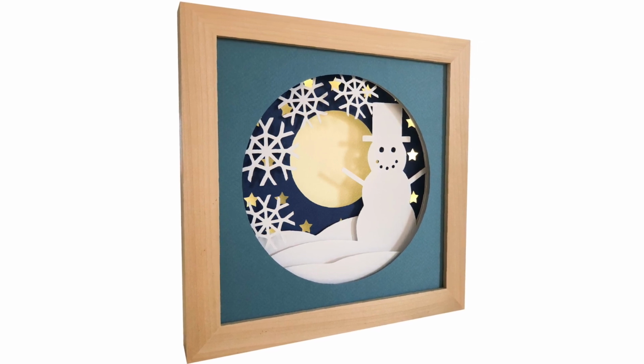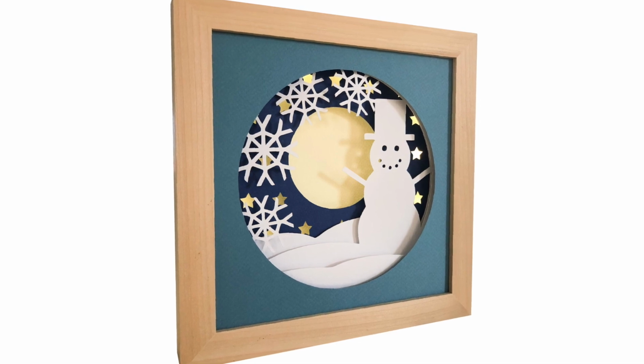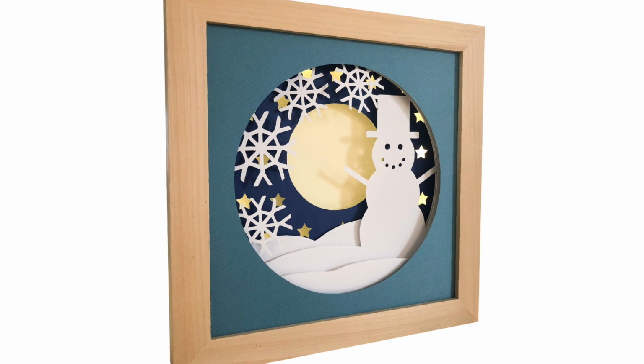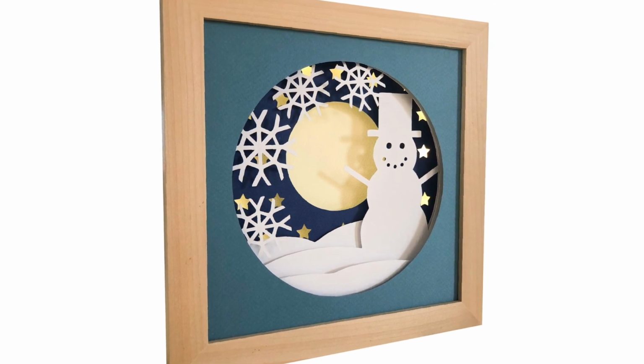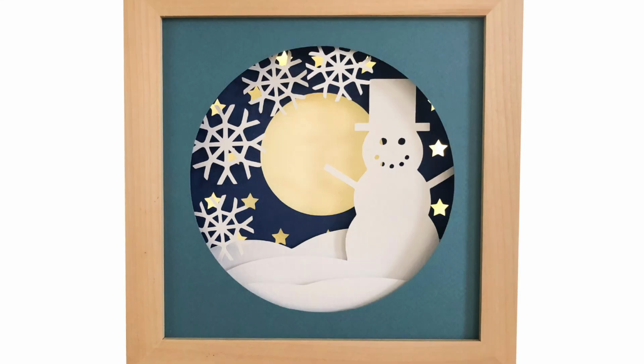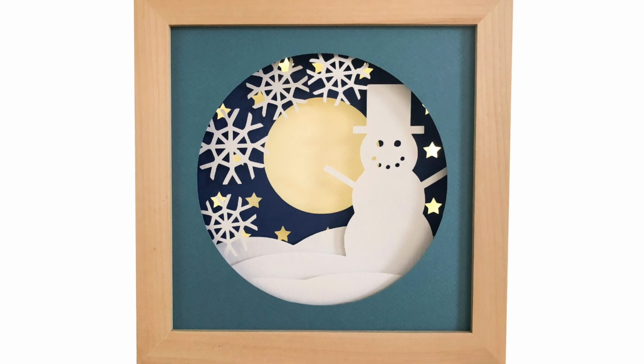I'm not actually going to show you how to assemble the shadow box in this video. This is purely a design video, but I will be making a further video soon, just to show how I put the shadow box itself together, how I make the spaces to go in between, and the placement of the lights in the back. And so look out for that video.